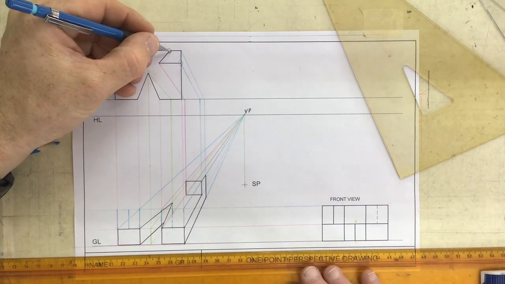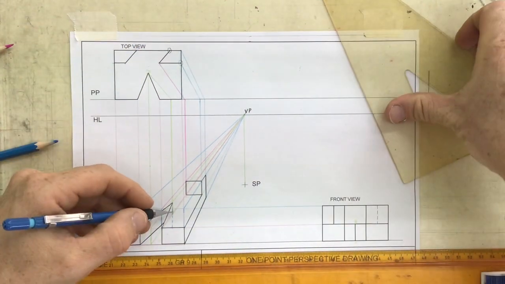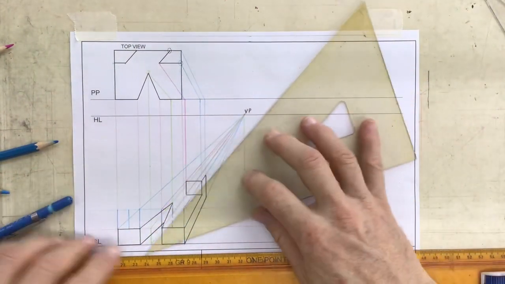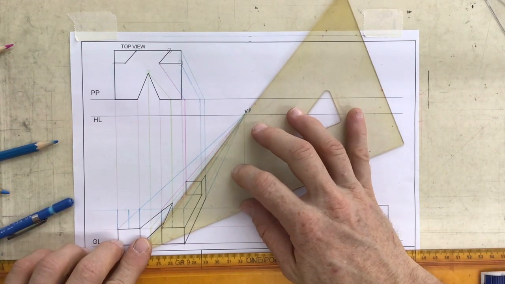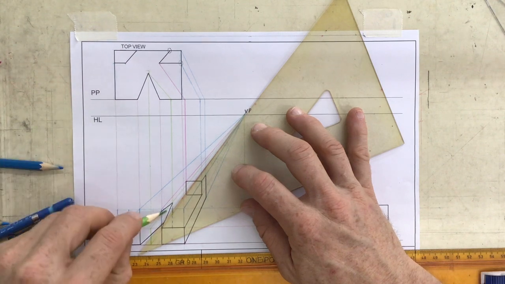I now need to find that corner over there. You'll see that I've got the hidden detail over here, so I can take a line going across from that hidden detail. Let's just use this over here.